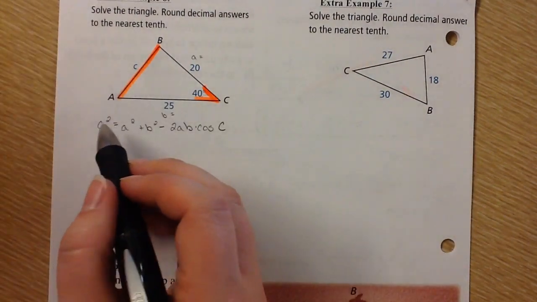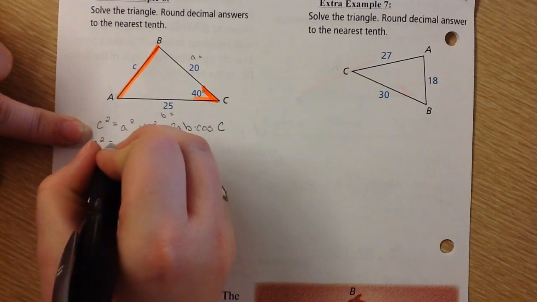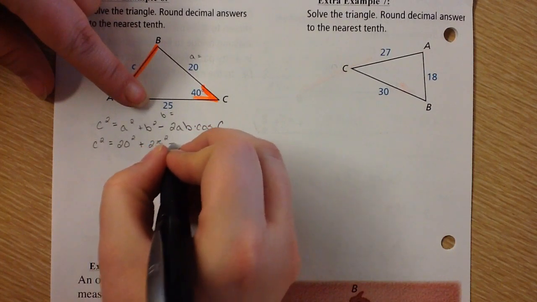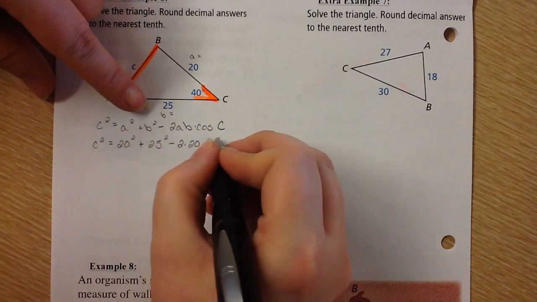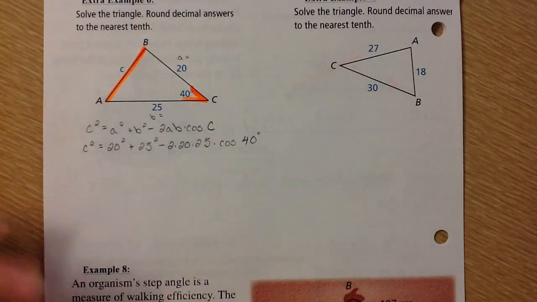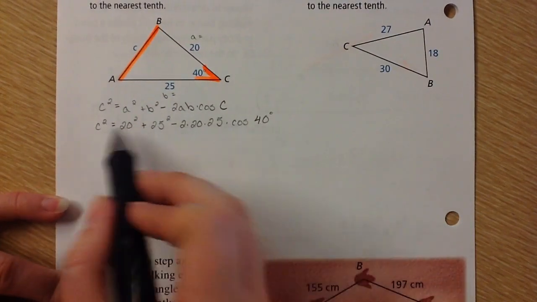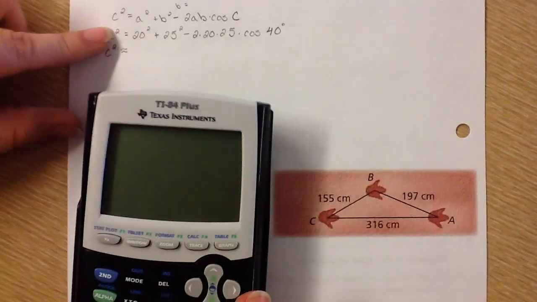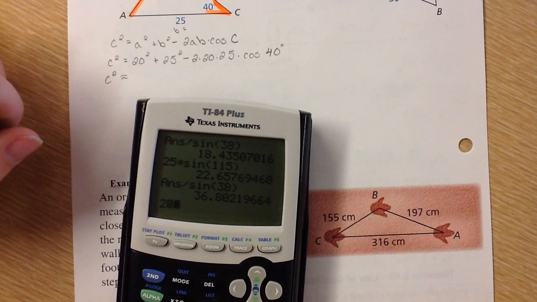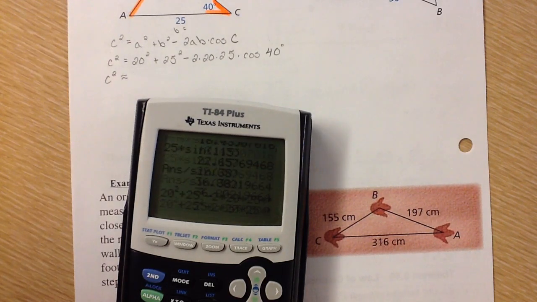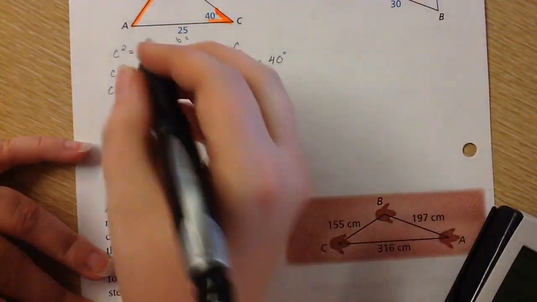Now we just plug in everything we know. c squared, we don't know that. A is 20 squared, plus b is 25 squared, minus 2 times 20 times 25 times the cosine of 40 degrees, the angle opposite. Basically, it's just plugging in. I know everything on this side, and this is the side I don't know. So c squared is going to be approximately, now I can type this whole thing in: 20 squared plus 25 squared minus, and your calculator does order of operations, so it will do it in the right order, the cosine of 40. And we get 258.95.